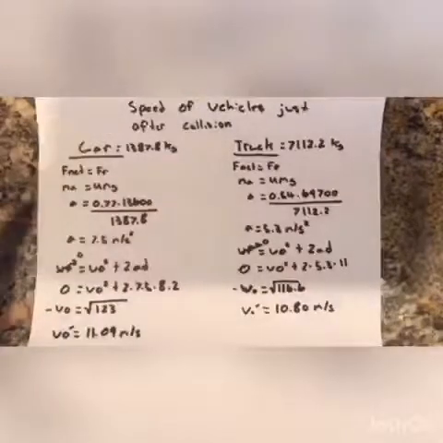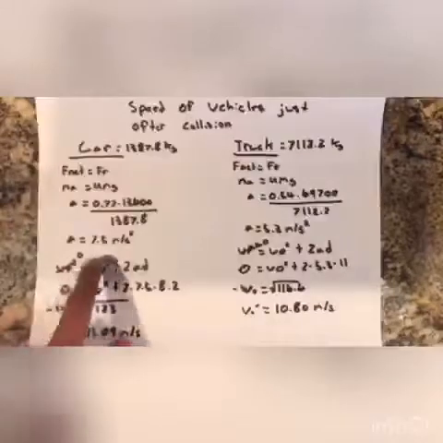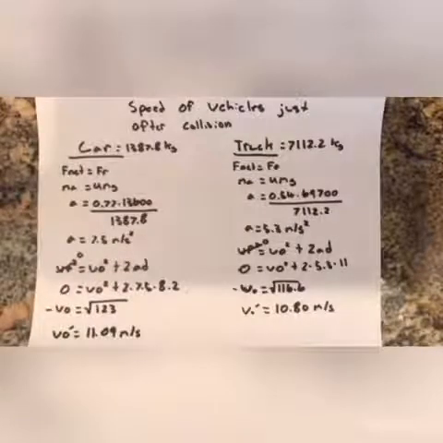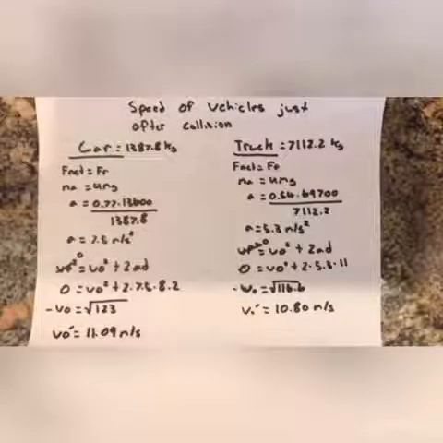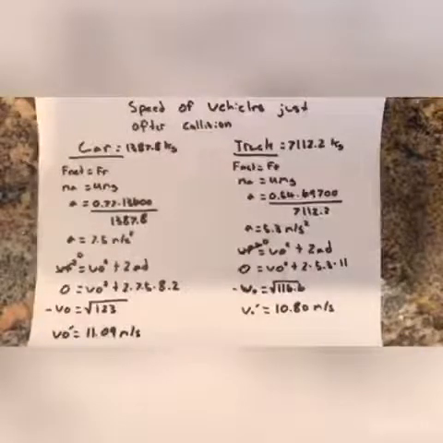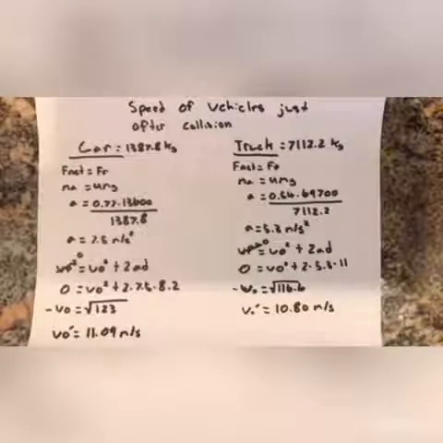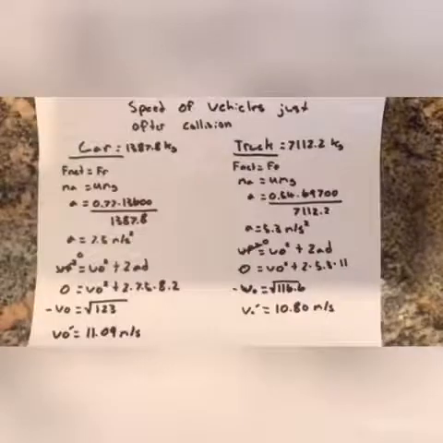So for the car, we make an Fnet statement first, finding out that acceleration is equal to 7.5 meters per second squared. Using this, we can use the formula velocity final squared equals velocity initial squared plus 2AD. Plugging in our numbers, we can find out that the initial velocity just after the collision is equal to 11.09 meters per second for the car, and for the truck, it is equal to 10.8 meters per second.